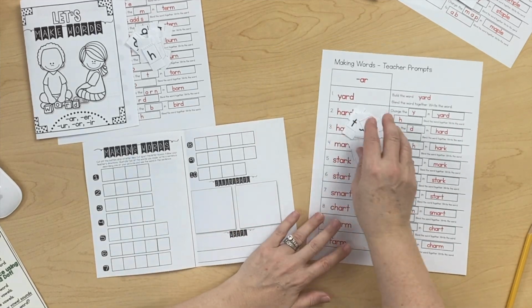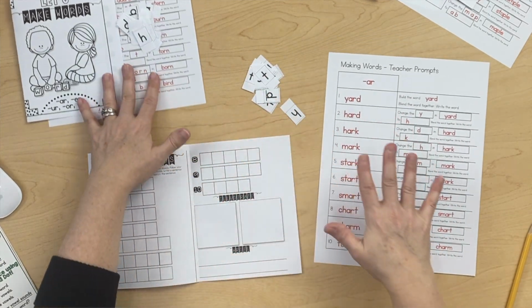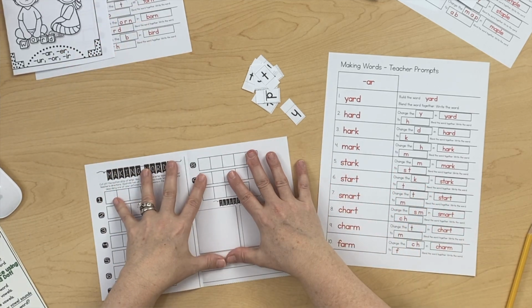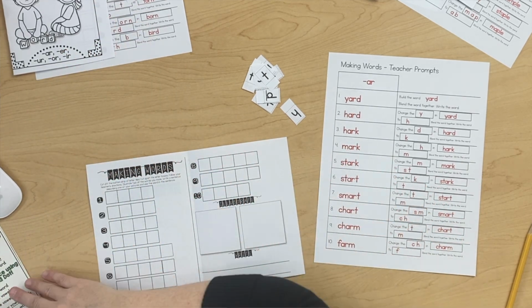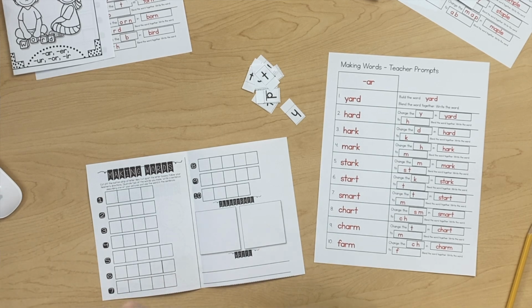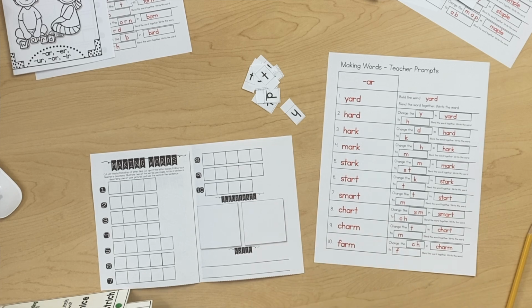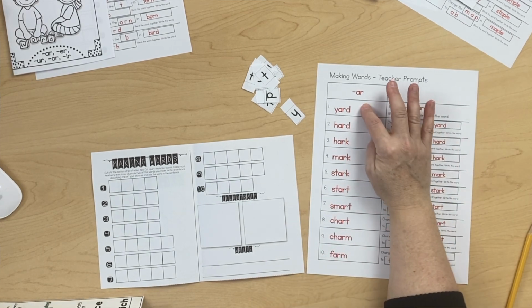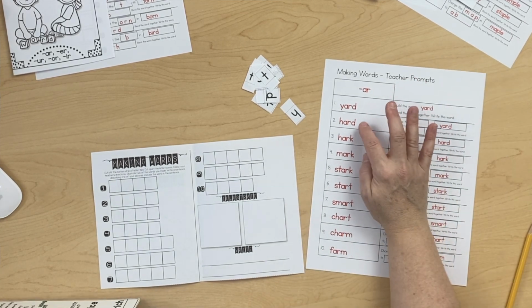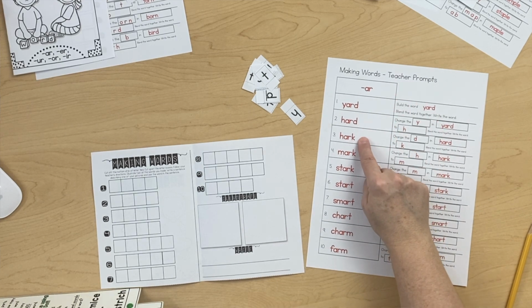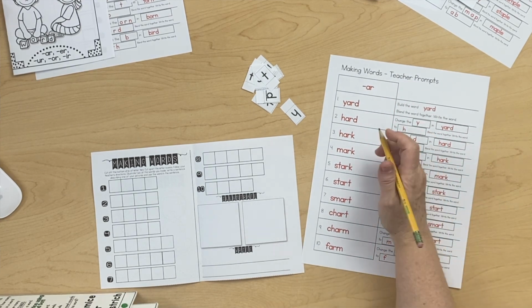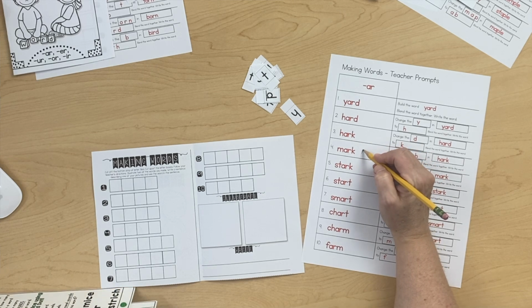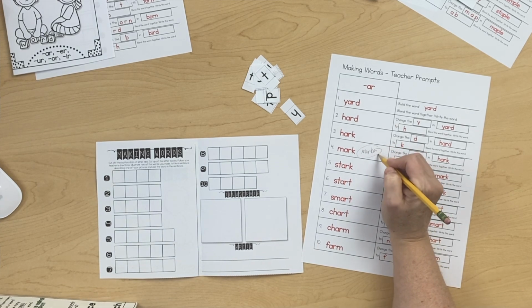So again, they're gonna do the same thing, just like I showed you with the long vowel magic E. Now we're talking about the bird rule, the R controlled vowel syllable. So again, I'm going to do the same thing. They're going to build yard. We're going to change yard to hard. We're going to go to hark. We're going to go to mark. Maybe with mark, I'll have them add an ER on this one. So I'll say, okay, I want them to understand ER.